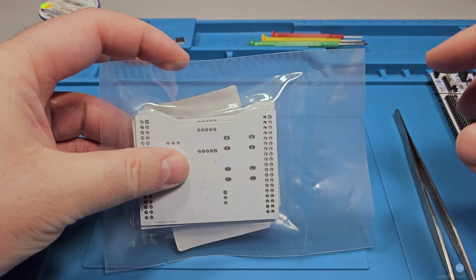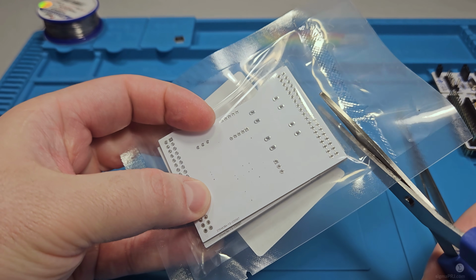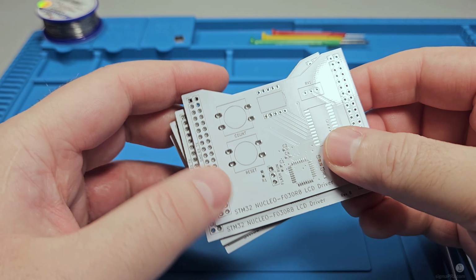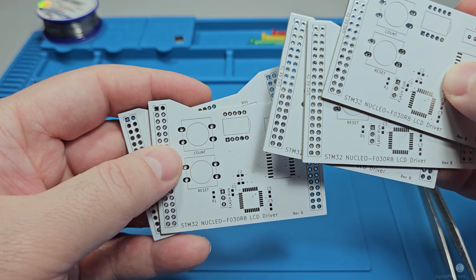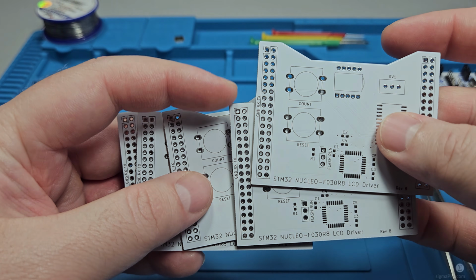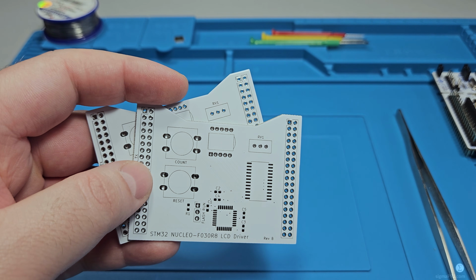Here I've got my PCBs manufactured and delivered, so let's open them. This time I have decided to order white color, and overall PCB quality is not bad here. There are 5 of them in total, but I will be using just 2 of them.